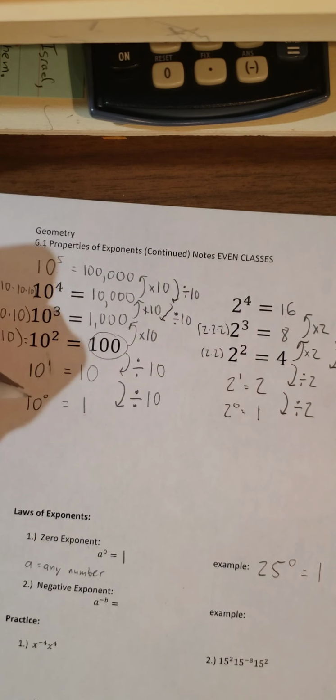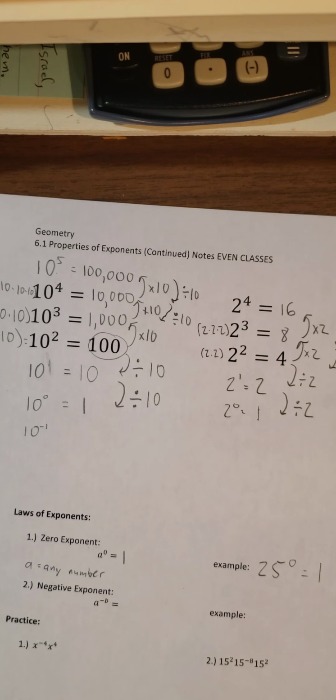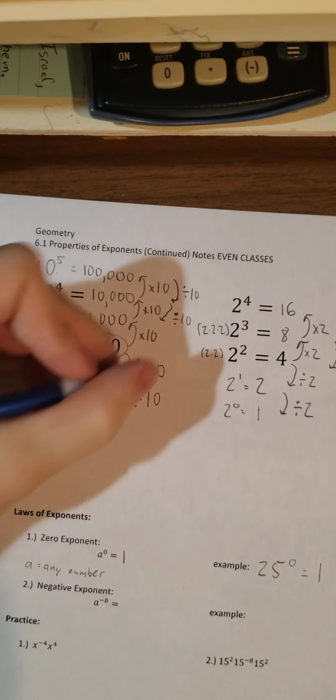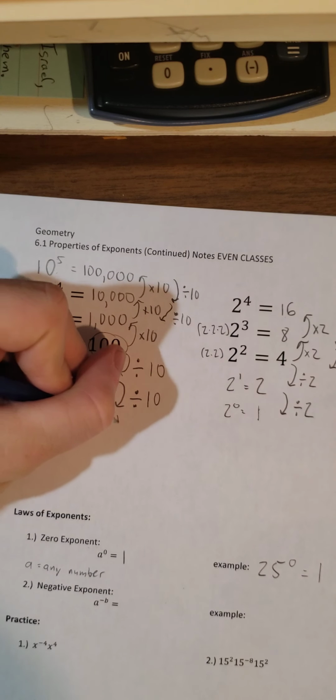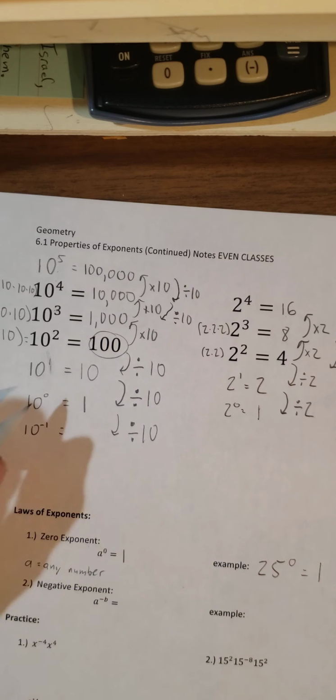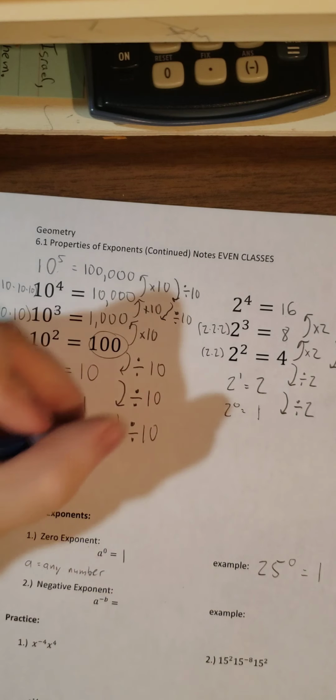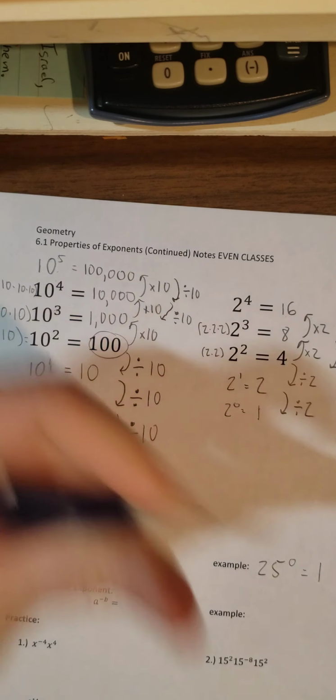But what if I'm not satisfied at this 0th power? What if I want to go a step further and go to 10 to the negative 1? Again, I'm going to decrease this exponent by 1. So I'm going to go from 0 to negative 1. And once again, I'm going to divide that previous number by the base to get to the new number. So I'm going to take 1 divided by 10. That's going to give me 1/10.